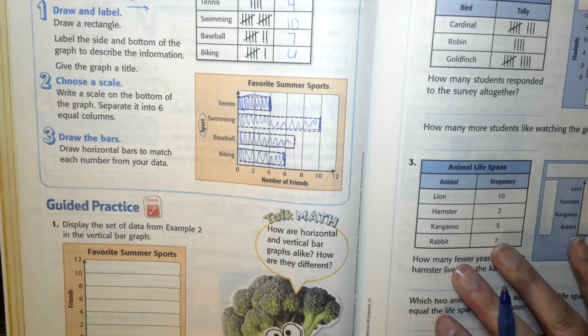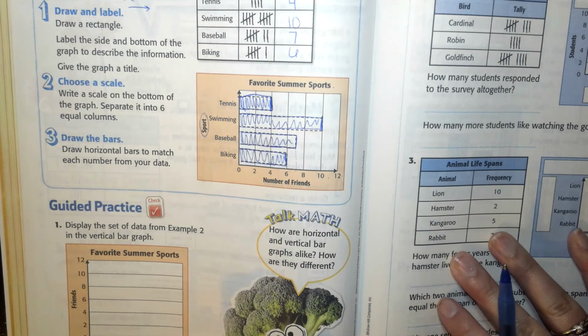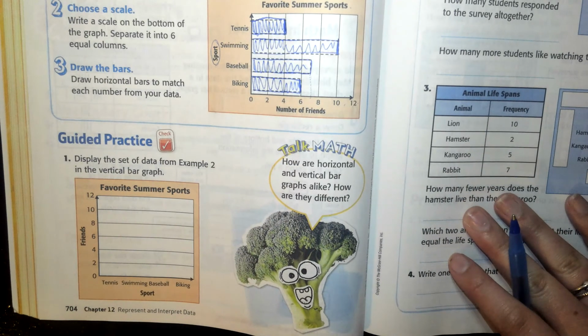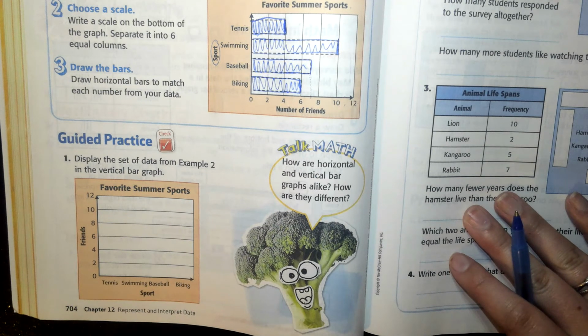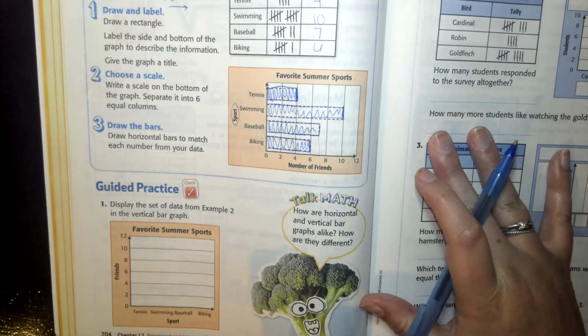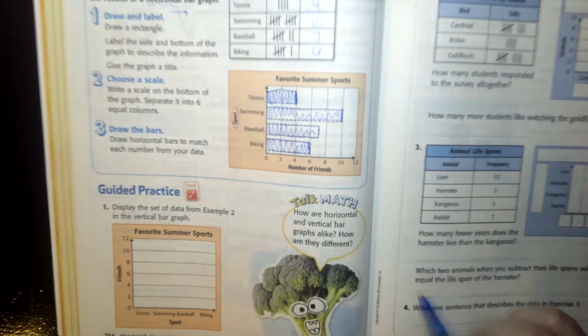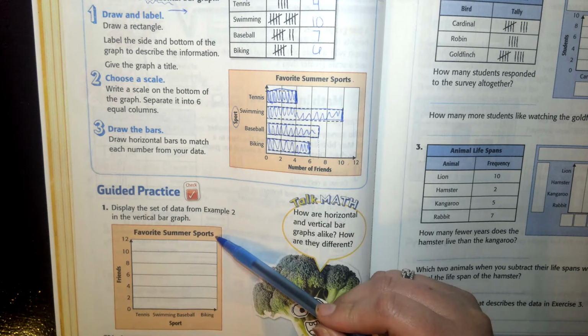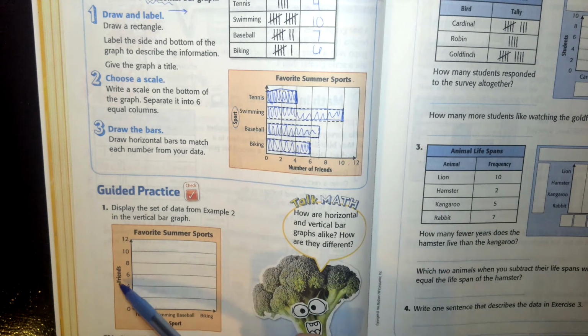Okay, let's go ahead and try it with some guided practice. So it says display the set of data from example 2 in a vertical bar graph. So now I'm going to take this same information and plug it into this vertical bar graph. So let me zoom out so we can see both, hopefully at the same time. Tennis is a little bit cut off, but that's okay. So my bar graph already has a title, so yay. It's labeled with my number of friends and the sports that I was talking about.